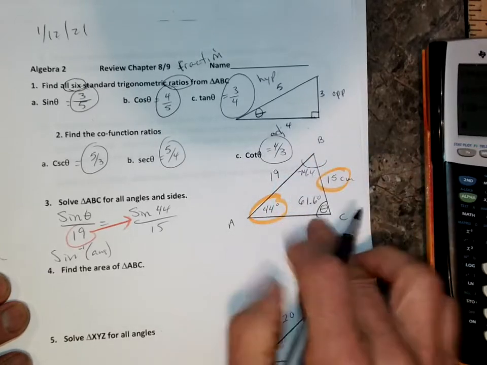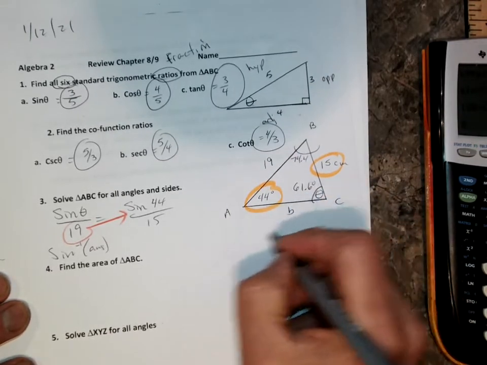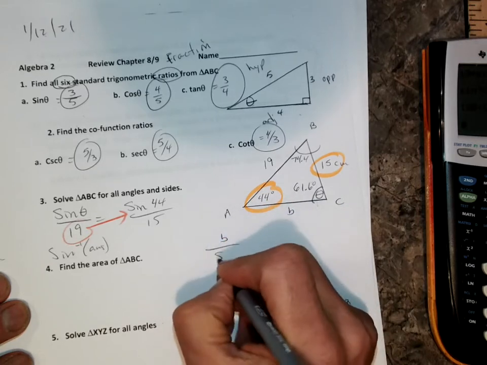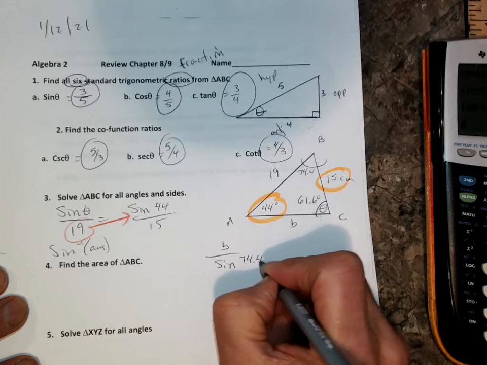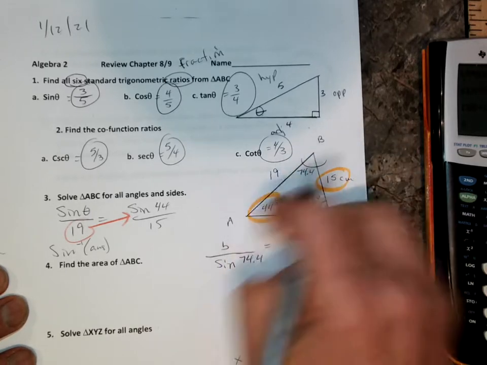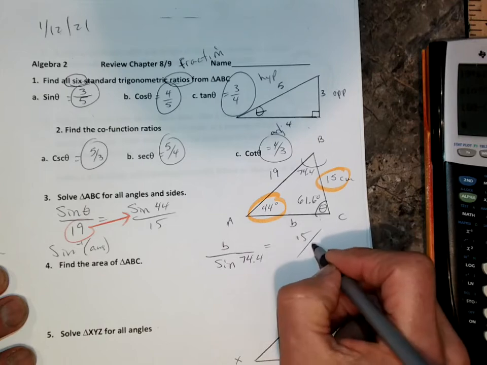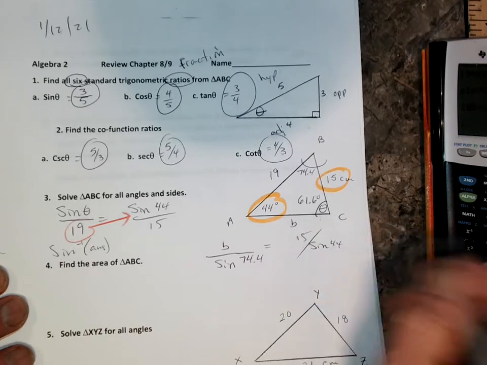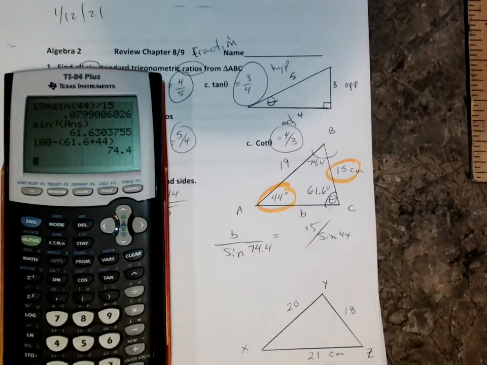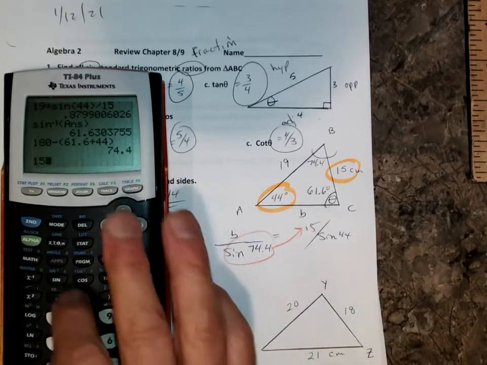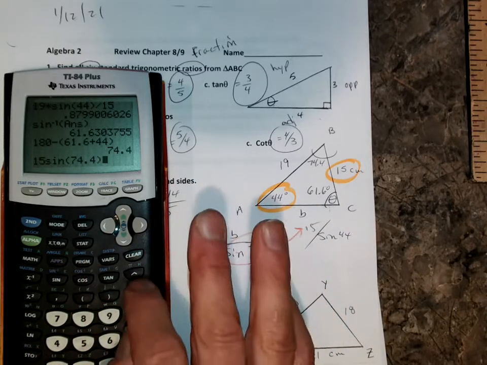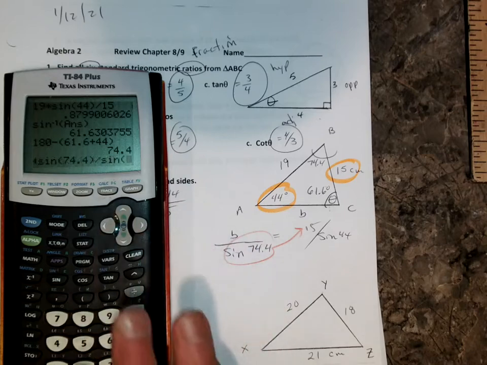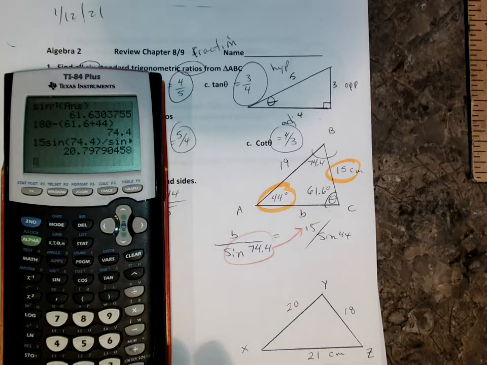So if I want to find this side here, call it little b, I'll go little b over the sine of 74.4 equals 15 over the sine of 44. Multiply this up there: 15 sine of 74.4, close the parentheses, divided by sine of 44. And I get an answer of about 20.8.